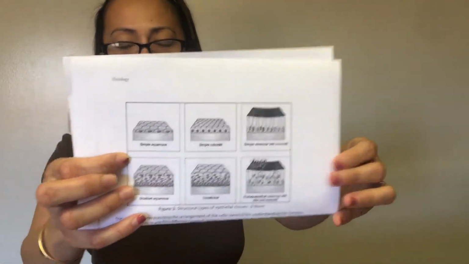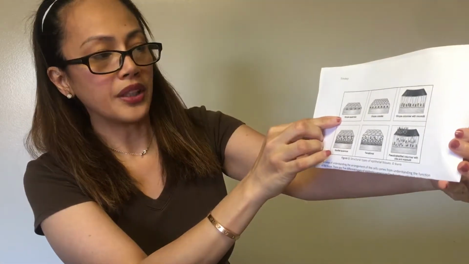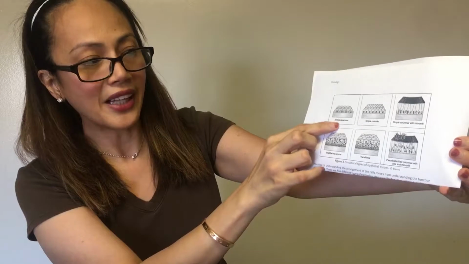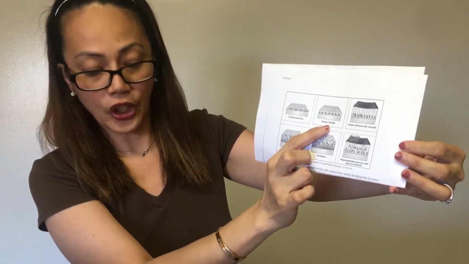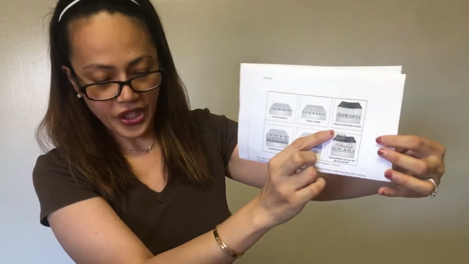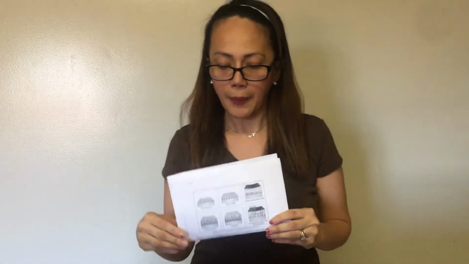And I think I have here a sample. If you can see, the simple squamous is just a flat layer, and the simple cuboidal is like a cube, and the other one is the simple columnar, which is one cell layer, but it is long and tall like a column.